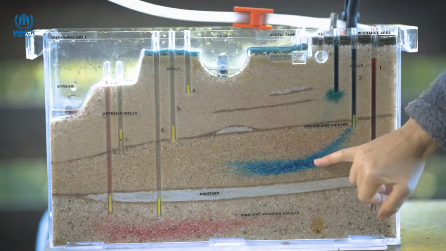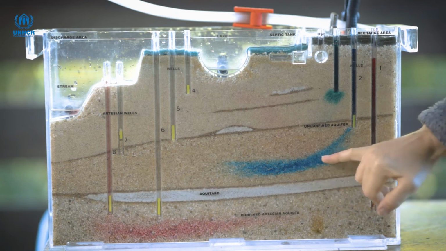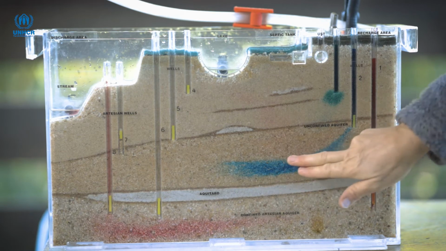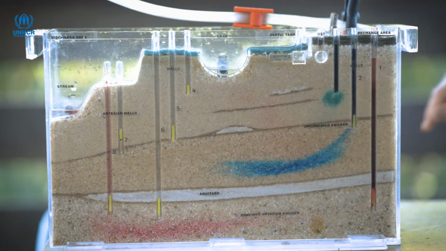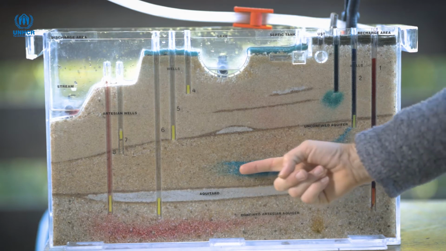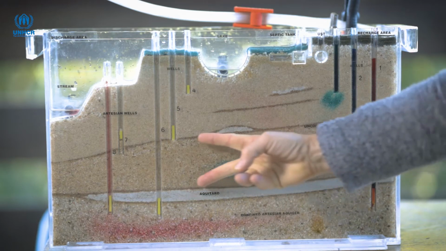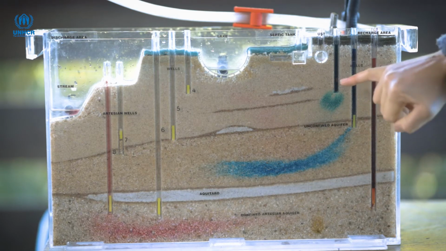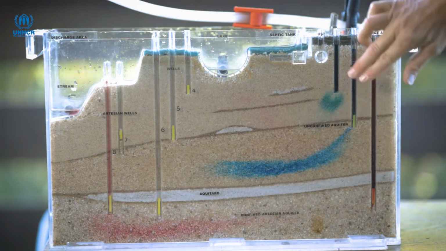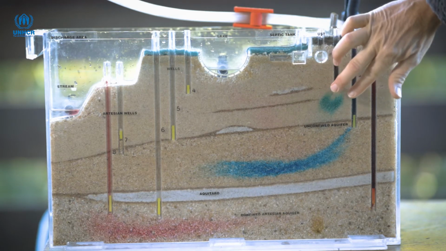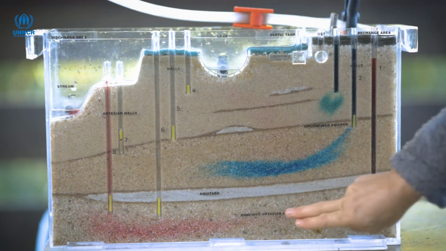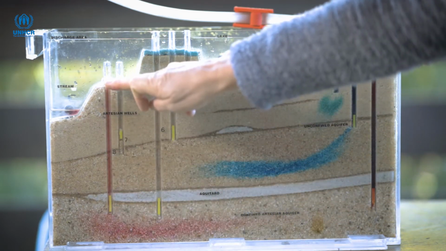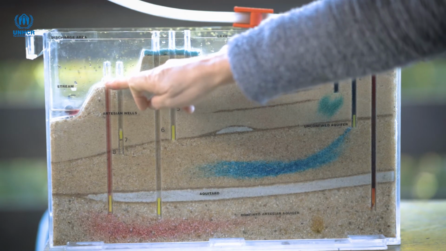So definitely in this area here, we have almost horizontal flow in this direction because the plume is obviously staying inside this medium-grained sand. Now, it will be interesting to see where this one goes. It obviously has a downward direction at the moment, while the red one at the bottom, you can see it has already in the meantime contaminated one of the wells.